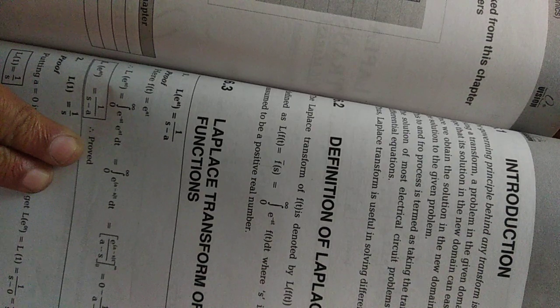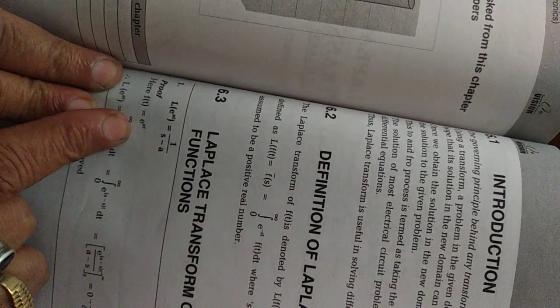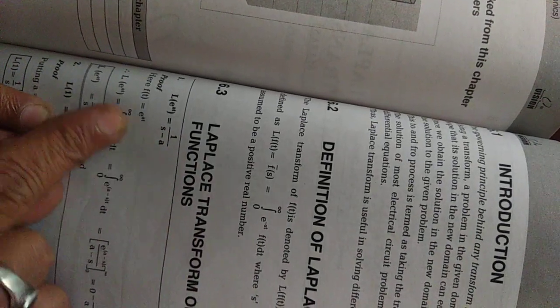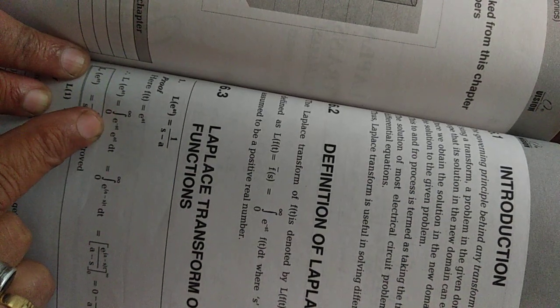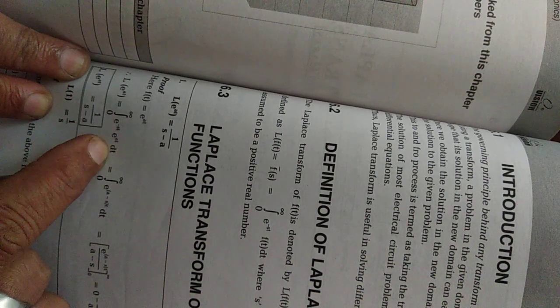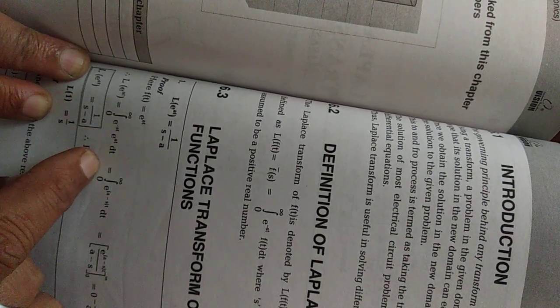The first formula is Laplace of e raised to at equals 1 upon s minus a. We try to prove this also. f(t) is e raised to at. So Laplace of e raised to at, by definition, is integral 0 to infinity e raised to minus st into f(t), where f(t) is e raised to at, dt.